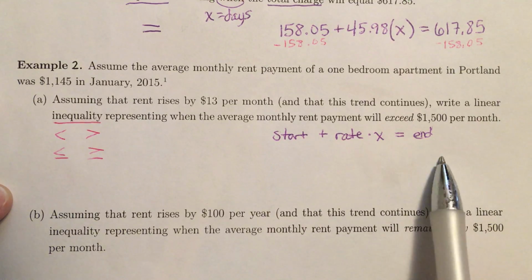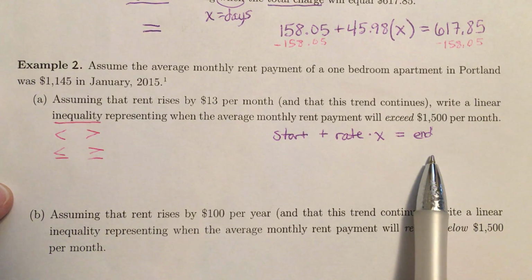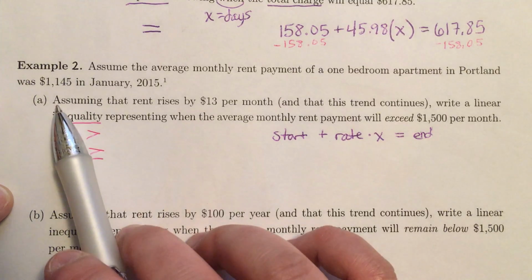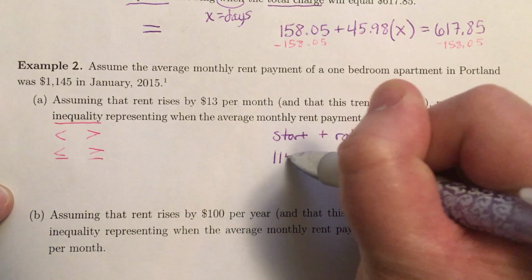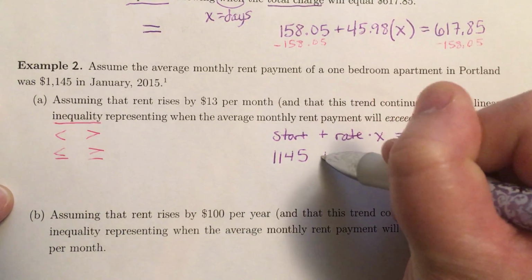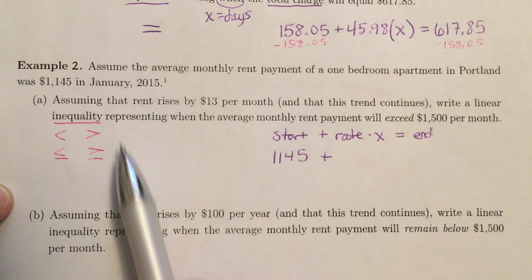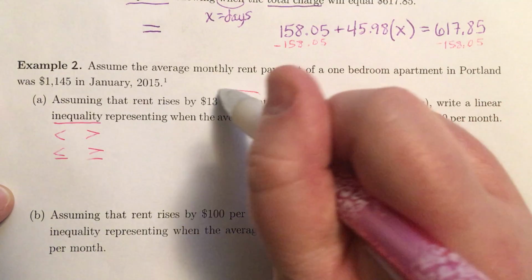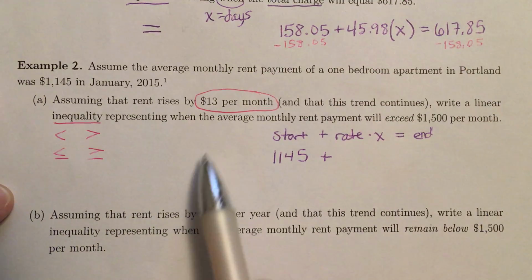So this is the model I'm going to use for most of the word problems in section 2.5 and even beyond that too. So in this case, our starting rent is $1,145. And then we read the problem to see what the rate is. And it says $13 per month.